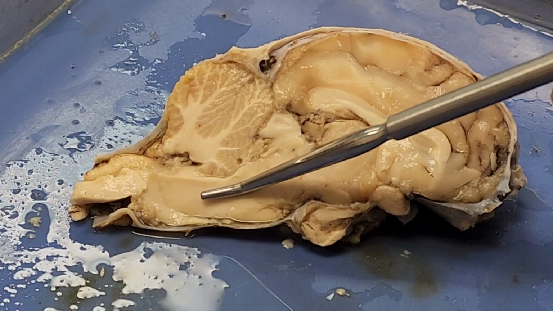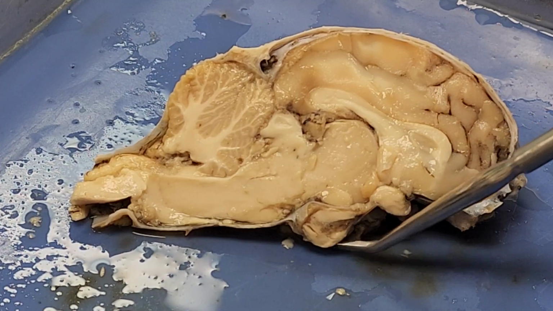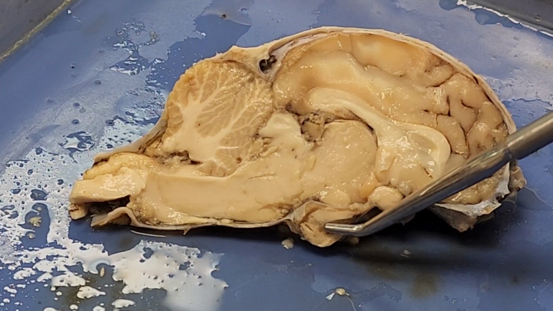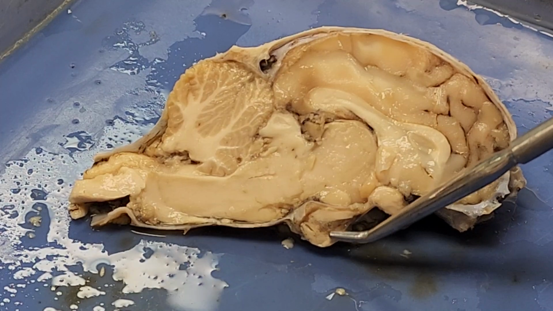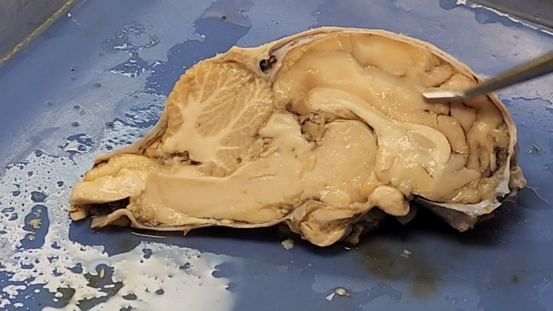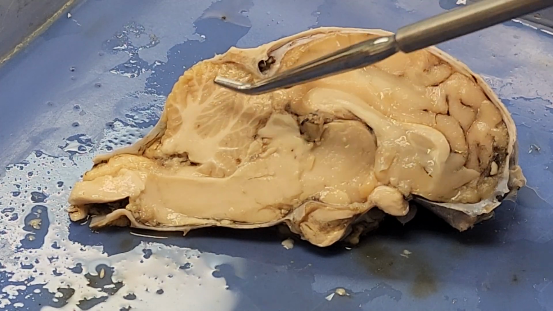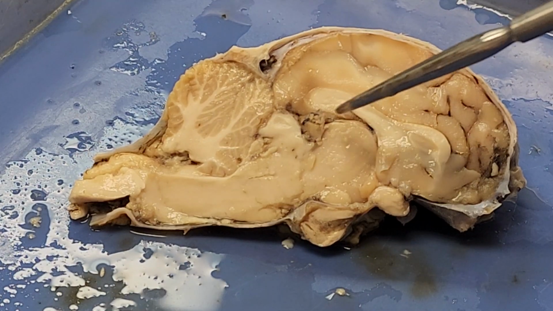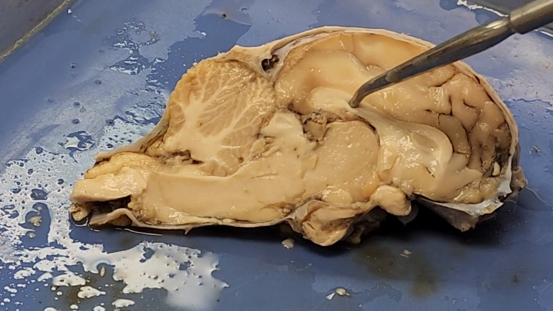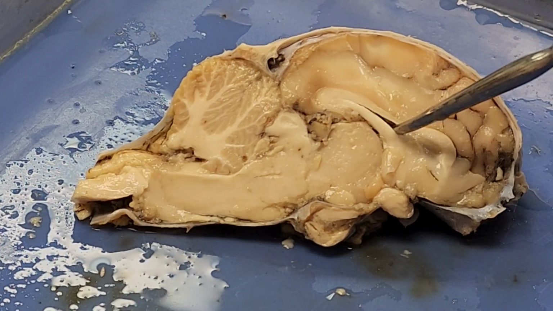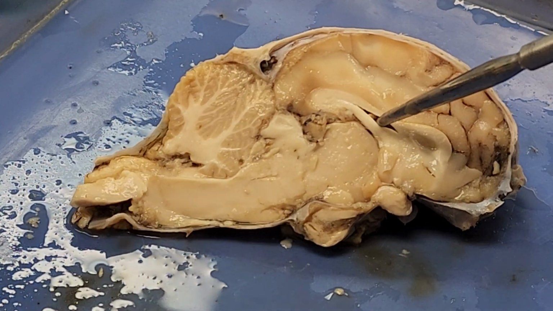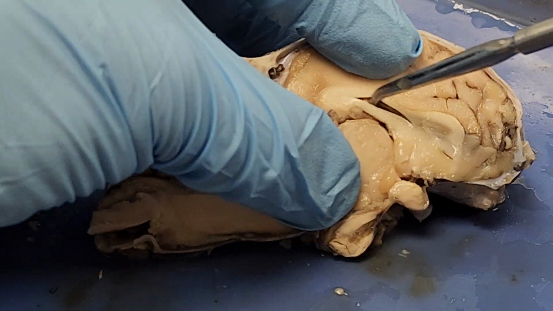midbrain, medulla, pons. This little bulge at the bottom is my pituitary gland. And then we said this was my cerebrum, this is my cerebellum. If I look at my cerebrum, what I'm going to notice right out of the gate is I've got this structure here. This is an open space. Let me try to open that up a little bit. You can kind of see it there.